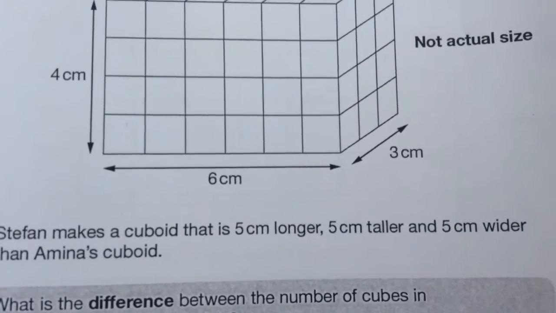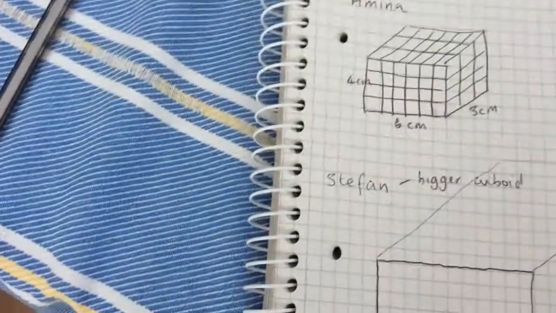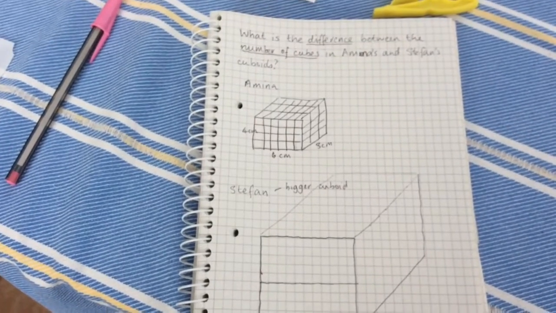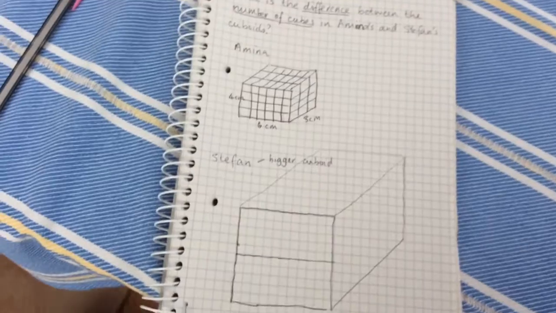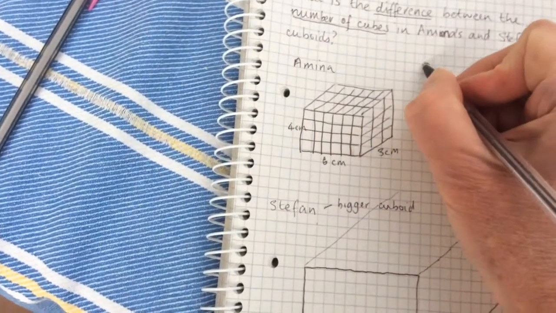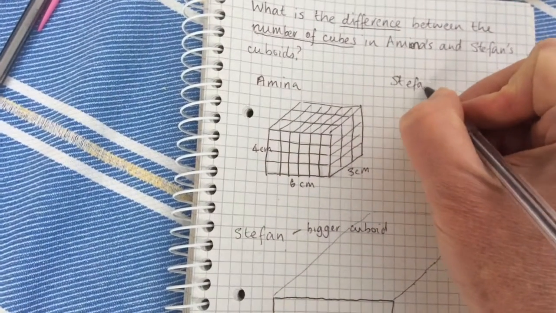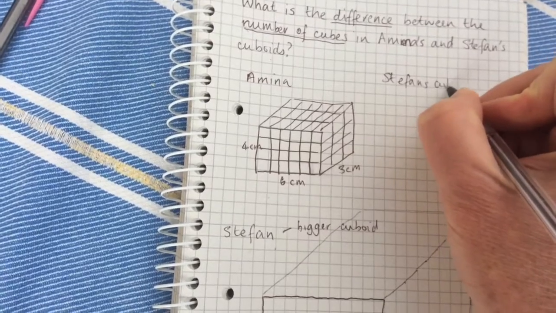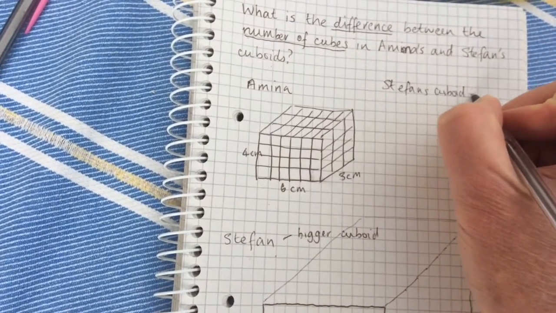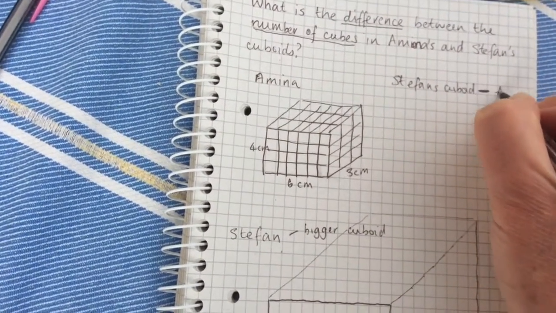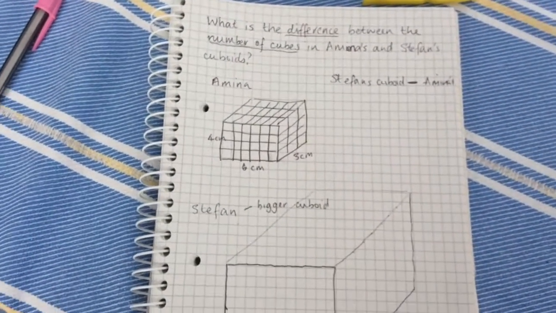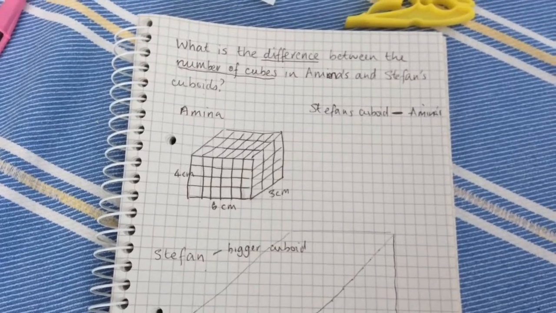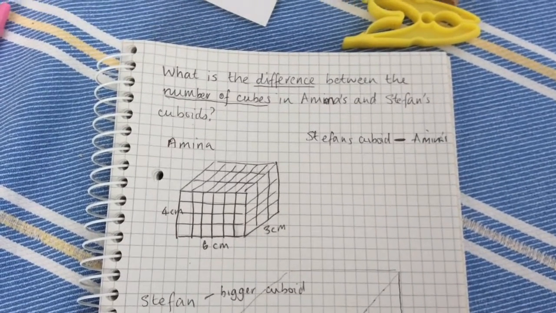So that is going to be the bigger of the two cuboids, and I've kind of drawn that over on my piece of it. So Stefan's is bigger, Amina's is smaller. So the overall calculation I'm going to need to do is Stefan's cuboid, the number of cubes in it, take away Amina's. Okay, so hopefully you've got to that. So that's the calculation that will end up with your answer.